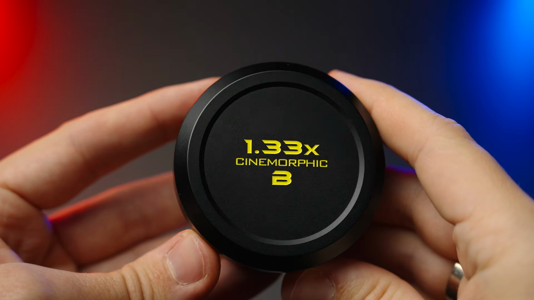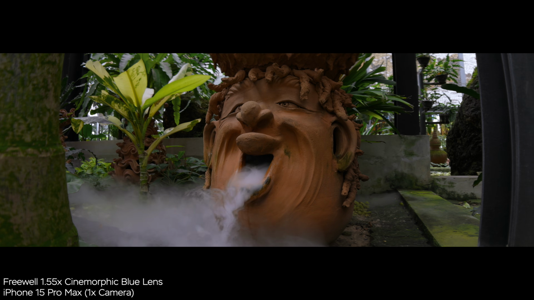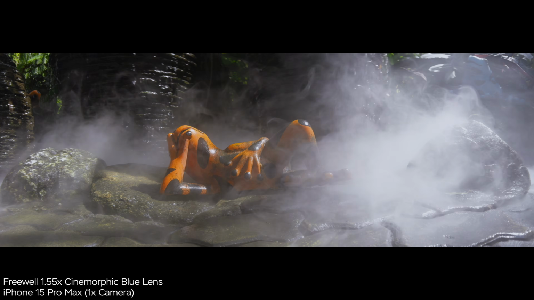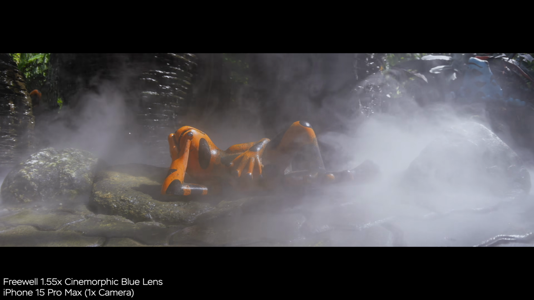To conclude, guys, in my opinion, this is the best iteration of the anamorphic lenses for smartphones, and I've used a ton of different ones throughout my career of being a YouTuber.